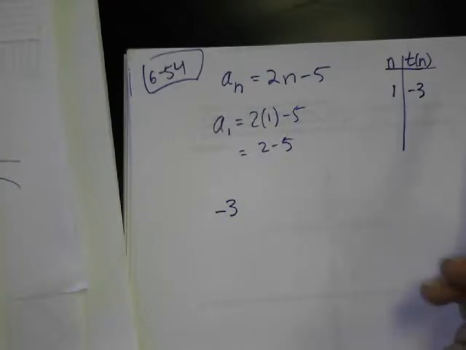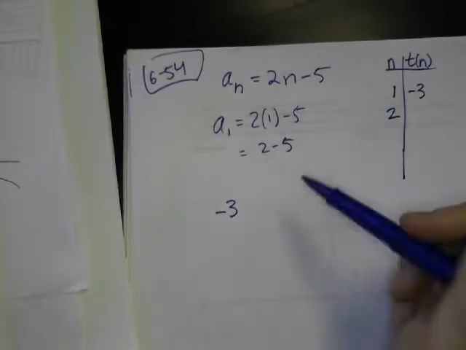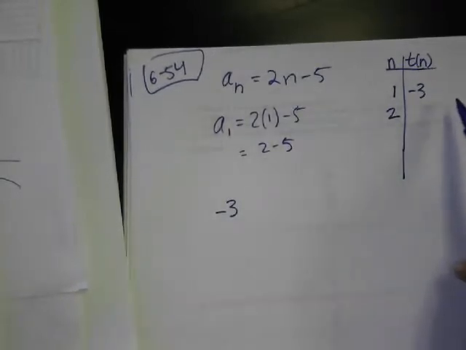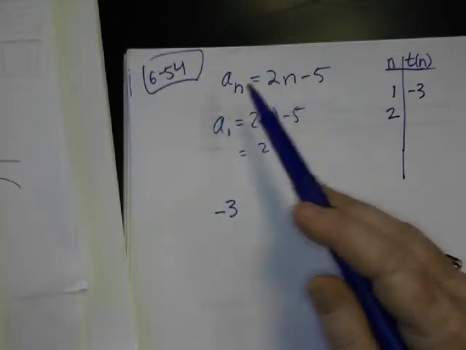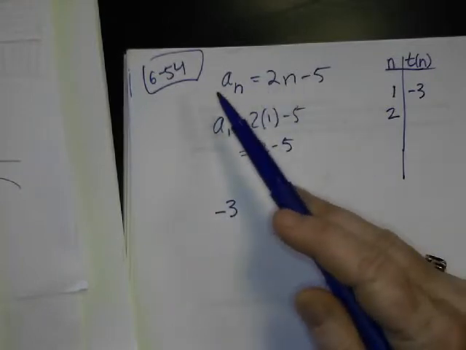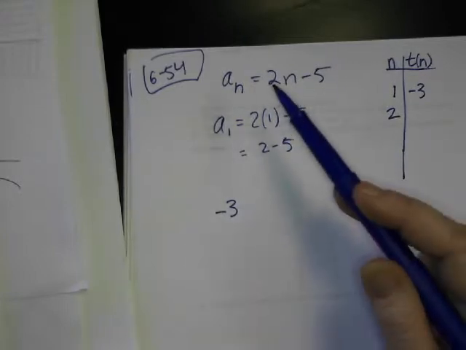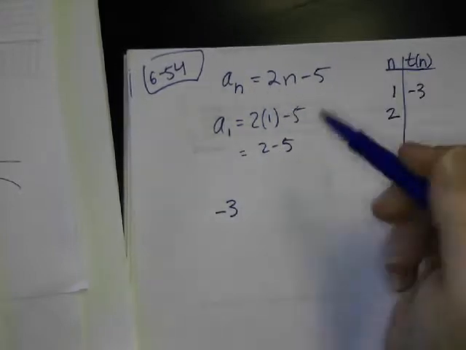You want to check it? Maybe we should check it before we make the assumption. Let's try another number. I think there's always a pattern to these. The reason I think it's an arithmetic sequence that adds each time is because if I used x and y, that would be a line, like y equals mx plus b. That's why I know it's adding 2 each time, but we can check.